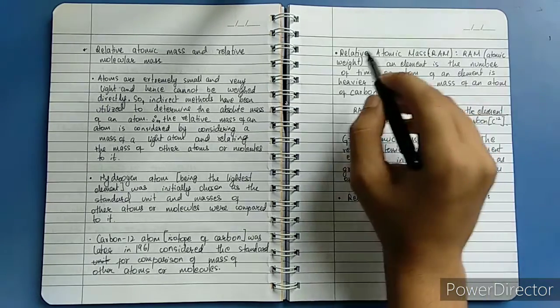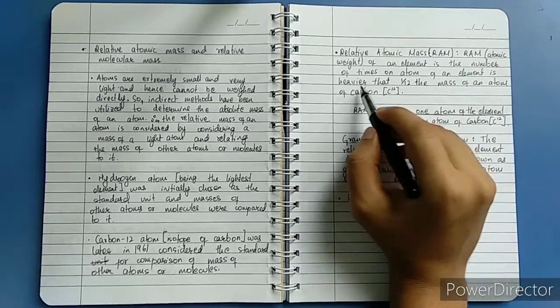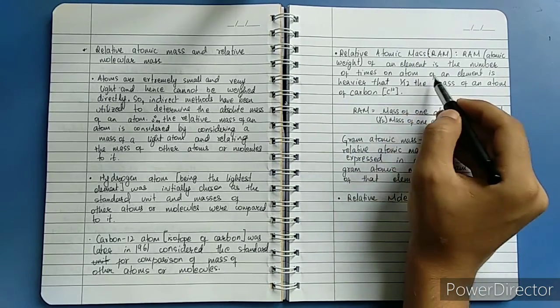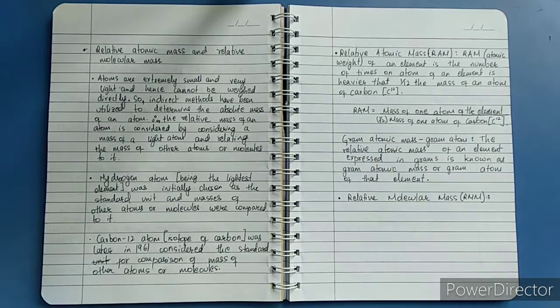That is, the molecular weight of an element is the number of times one molecule of the substance is heavier than 1/12 the mass of an atom of carbon C12. So the definition is going to remain the same. Wherever we have atomic, that will be replaced with molecular, and that is it. The definitions are basically the same.